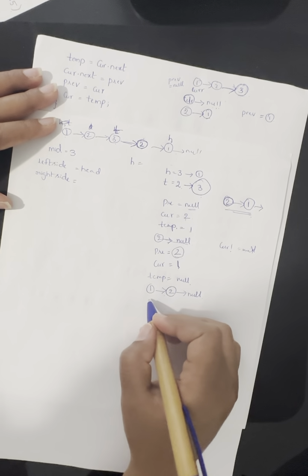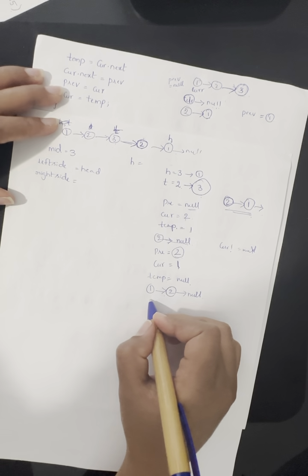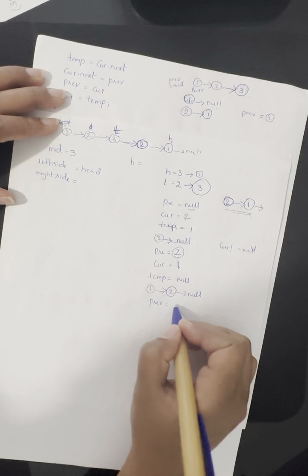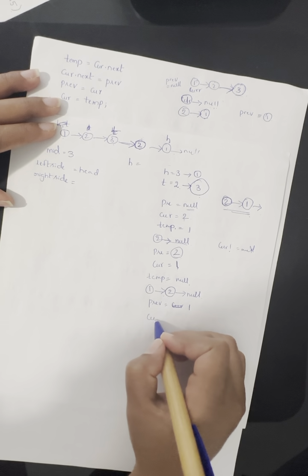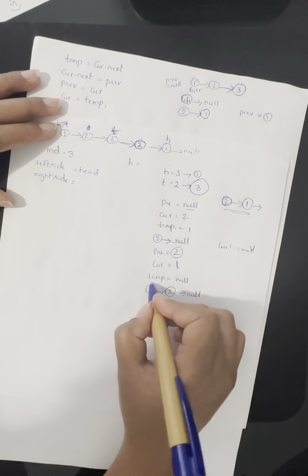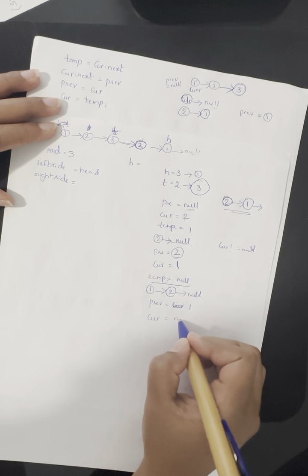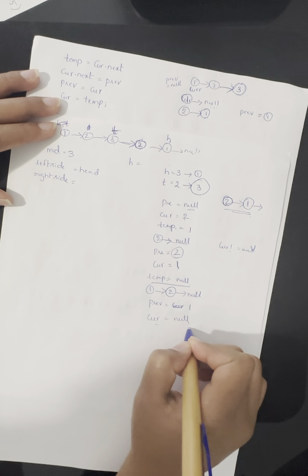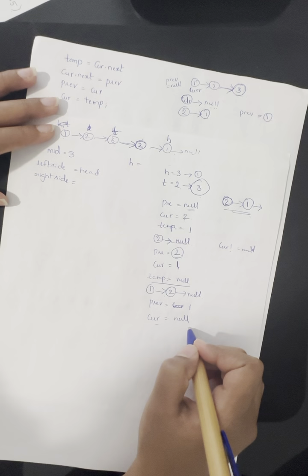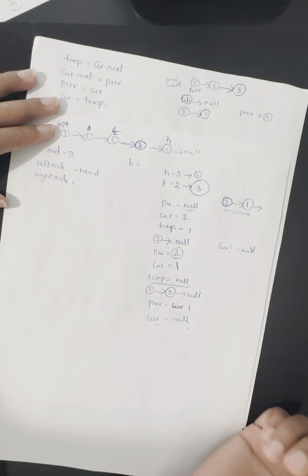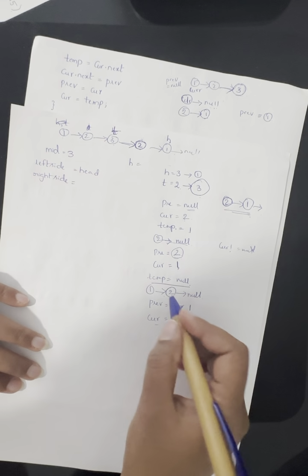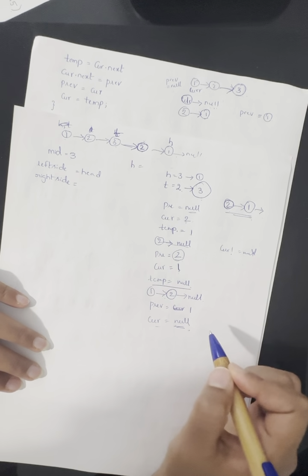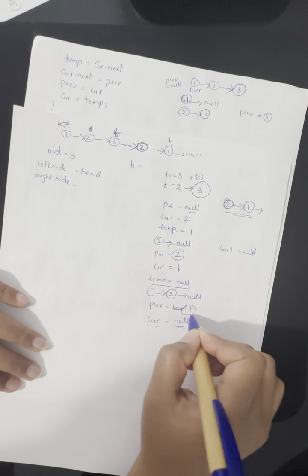and previous equals to current, which is previous equals to 1, and current equals to temp is null, so we'll get current equals to null. And in the while condition we'll check if current is not null, but we have the current equals to null, so we'll return the previous, which is 1.